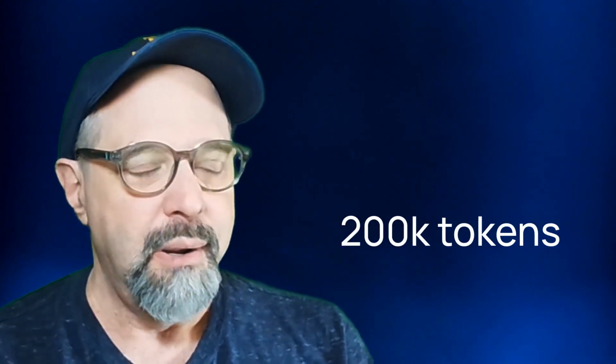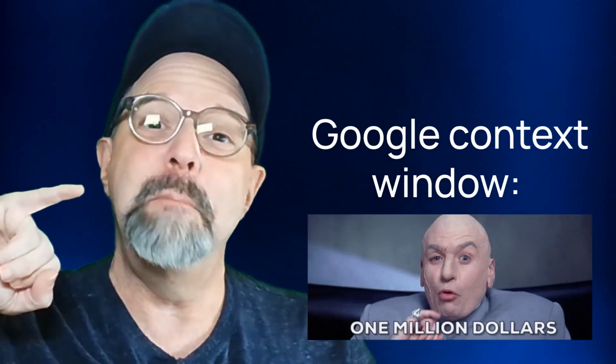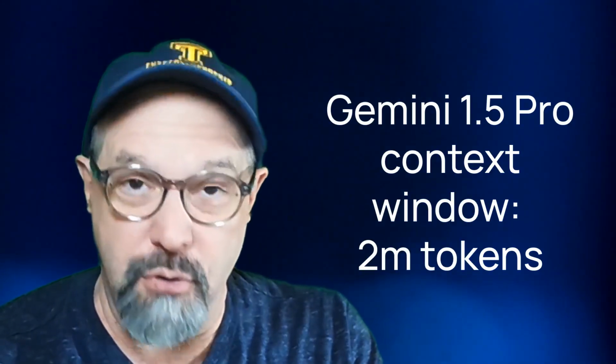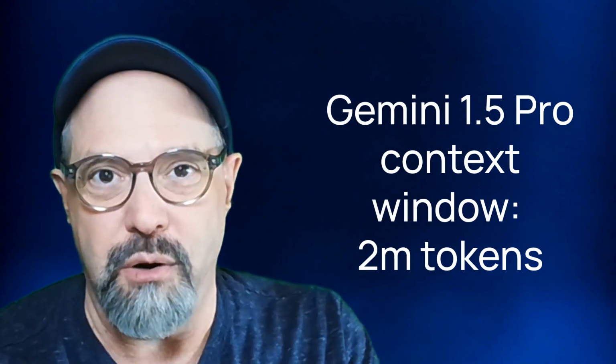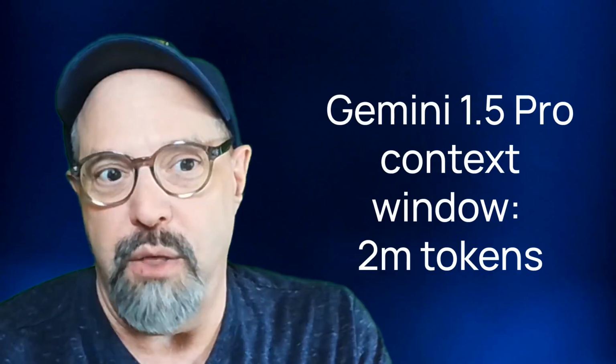So that's pretty good. Google lets you use, wait a minute, best Dr. Evil impression, 1 million tokens in the context window. Yeah, I know I couldn't do it. I'm sorry. And if you use Gemini 1.5 Pro instead of Gemini 1.5 Flash, it's 2 million tokens in the context window. So if you have to analyze video, images would be one thing, but video would be another, then you really want Gemini, because it can handle many minutes worth of video and try to analyze that. And there's even demos on their website. So that might be the driving factor.